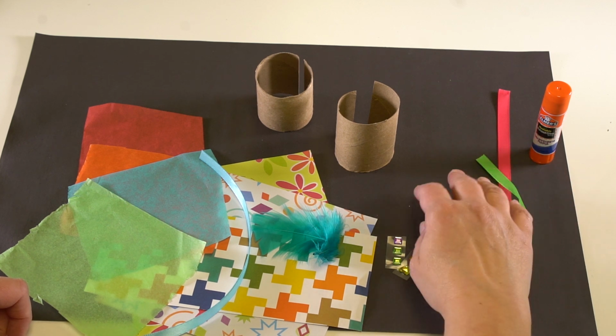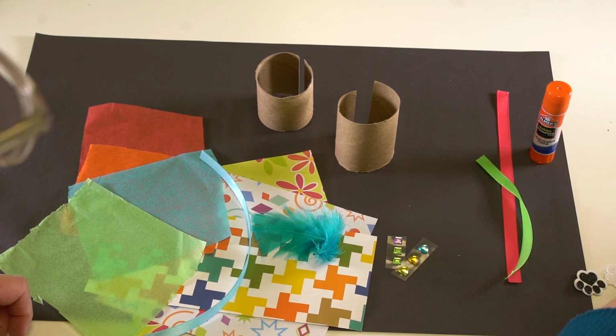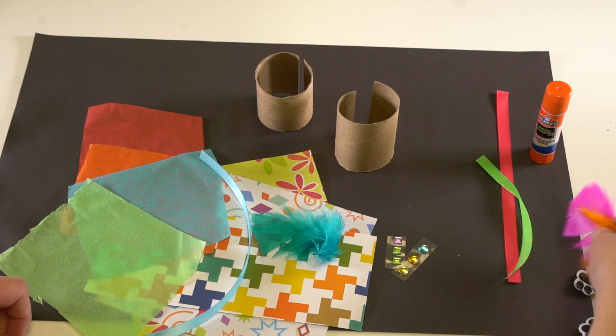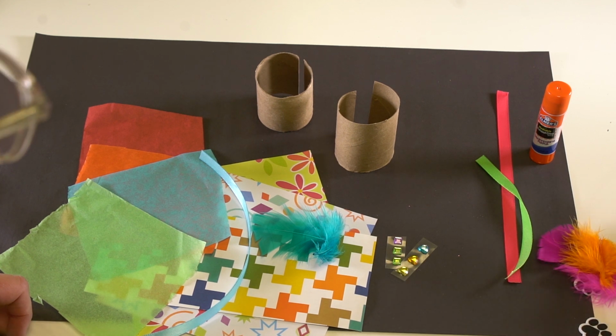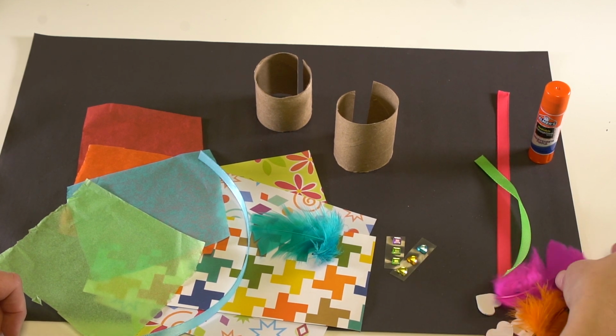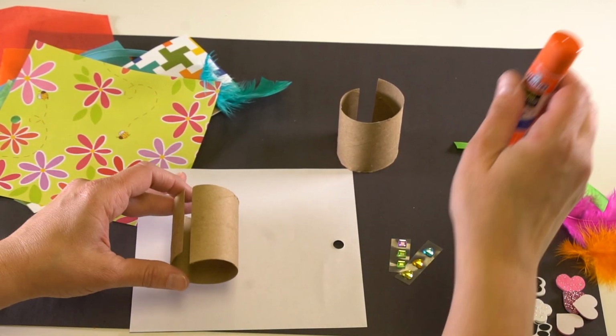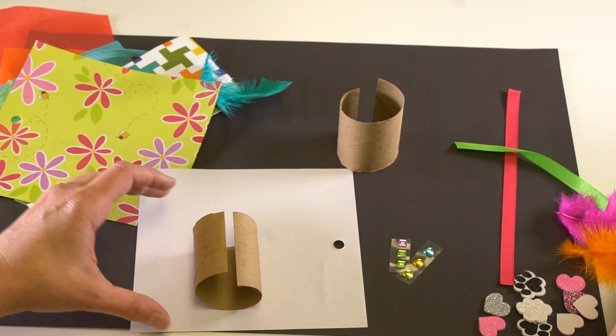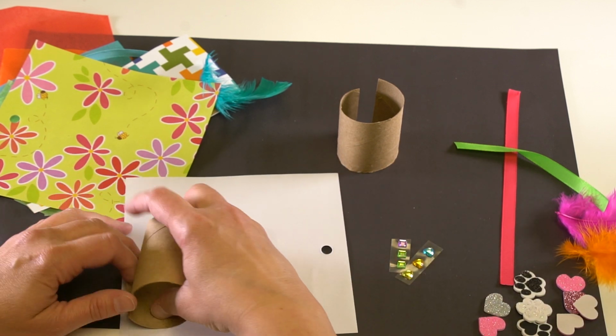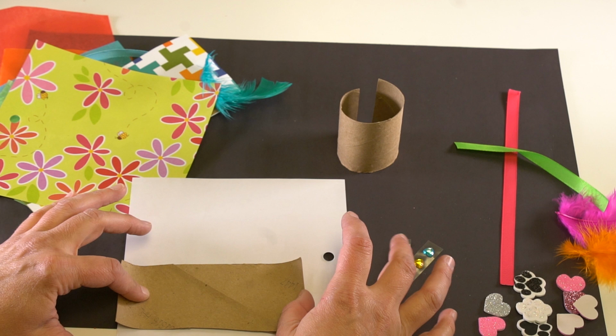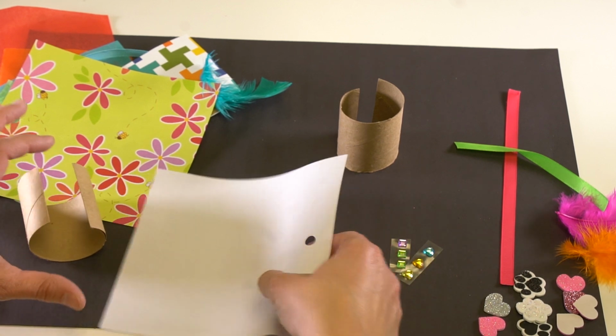So you're going to decide with your supplies, how are you going to make this represent pi? 3.14159. So let's get started. The easiest way to get started is to wrap your tube in paper, and I'll show you how to do that. First, you want to know how big your paper will need to be, and you can open up and see that about half of this paper will work.